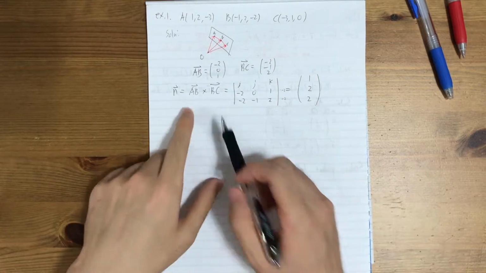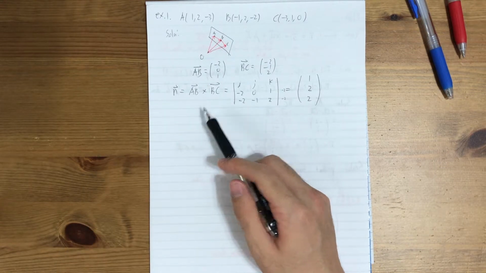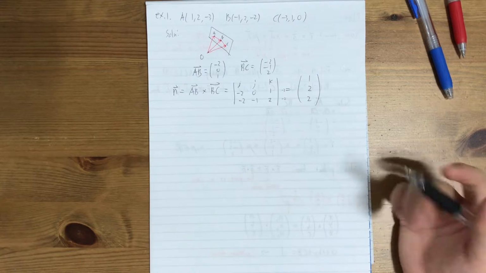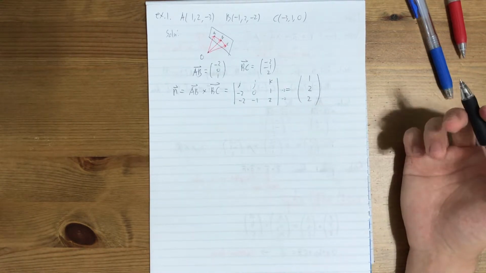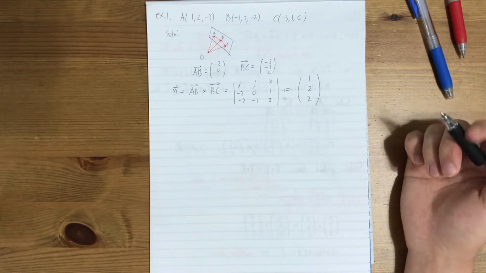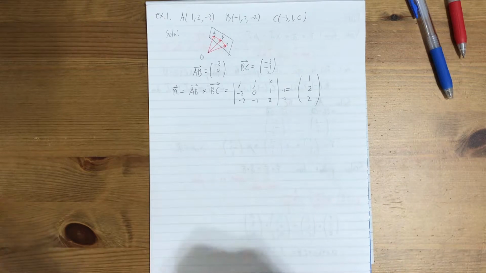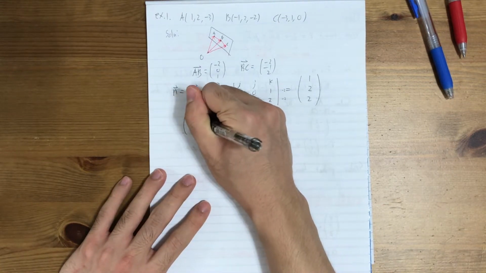Then some may also ask, why can we use BC cross AB? We can use that absolutely fine. It's just that we will have a negative value, right? Then clearly the two normal vectors are not identical, right? Then which one, can we use them both? Yes, we can. Because why?